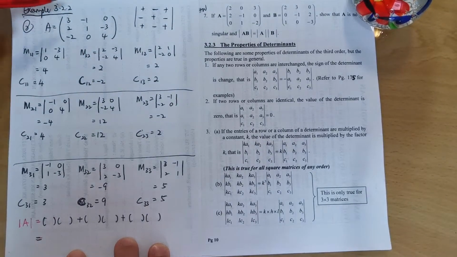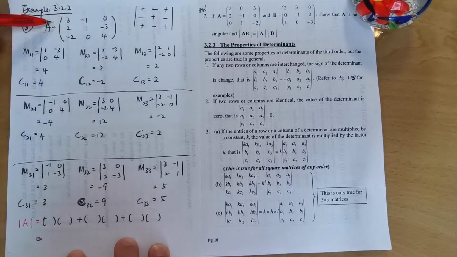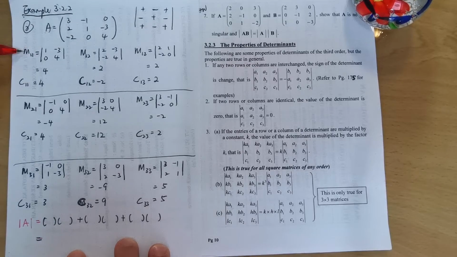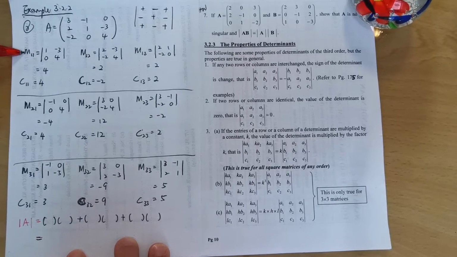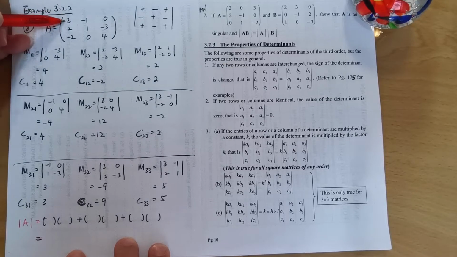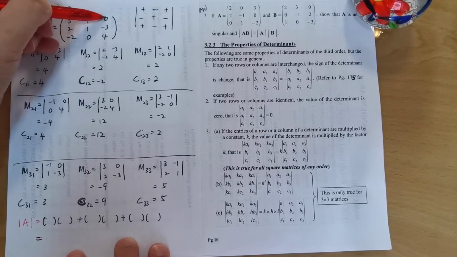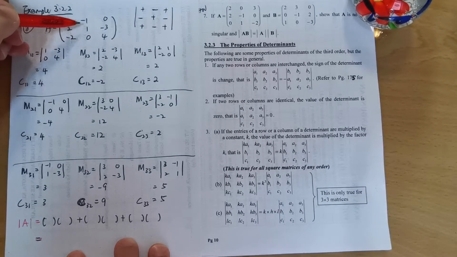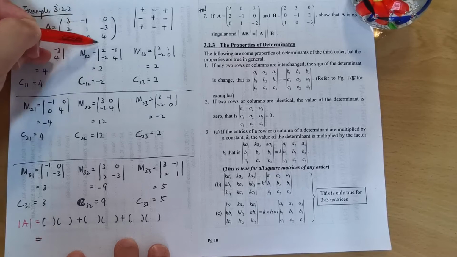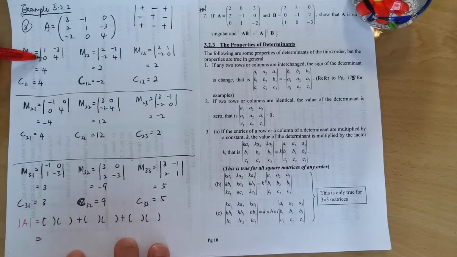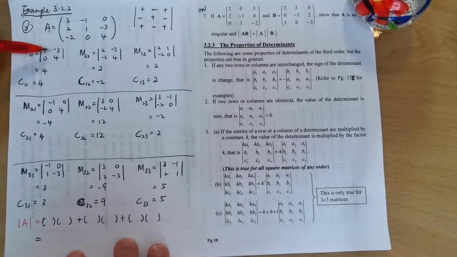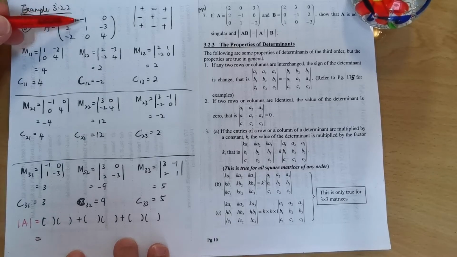First we start with the first row. The first element is 3. The minor M11: because I'm choosing this element, I have to cross this row and this column, so 4 elements are left. We obtain a 2 by 2 determinant from the 3 by 3 determinant.